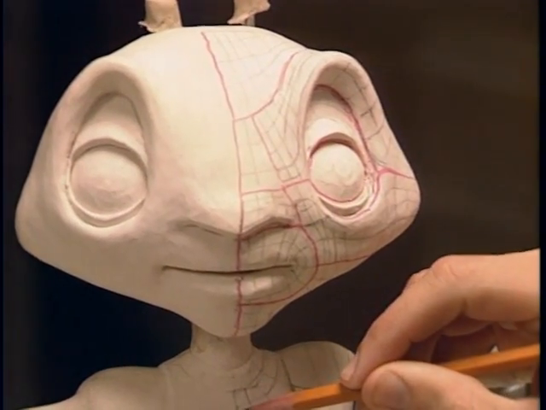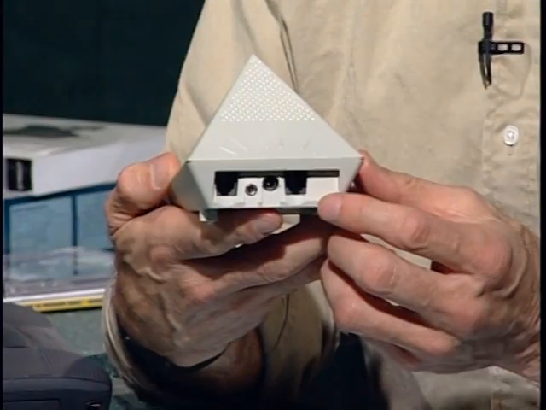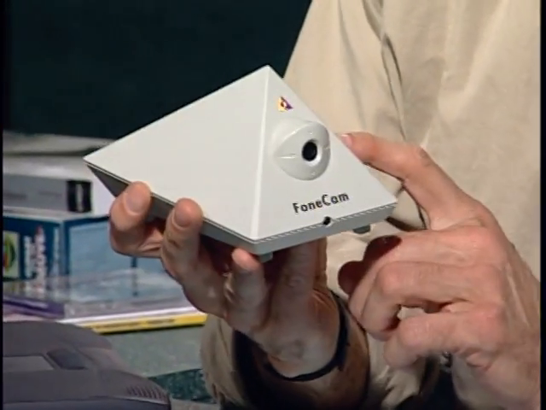Plus a look behind the scenes at PDI, the computer animation shop that made the movie Ants. And my pick of the week, a webcam that doesn't require the web. It's all coming up next on the Computer Chronicles.